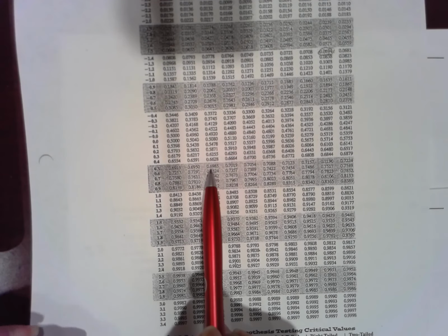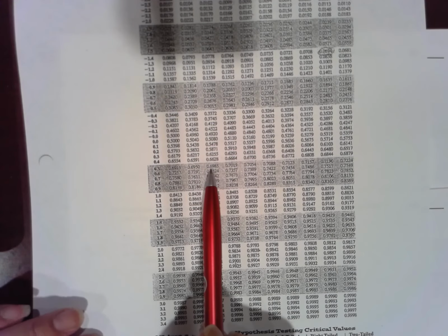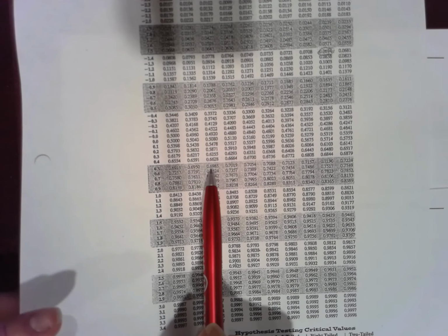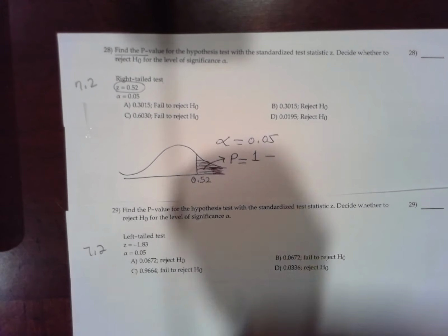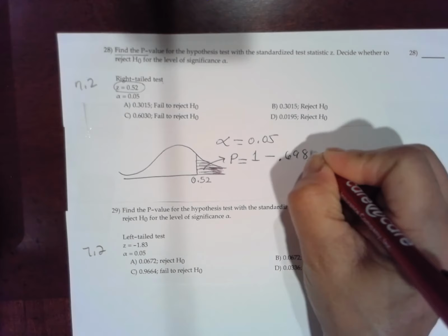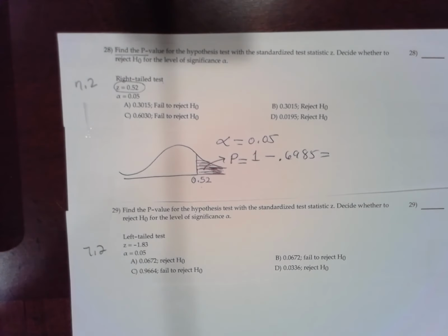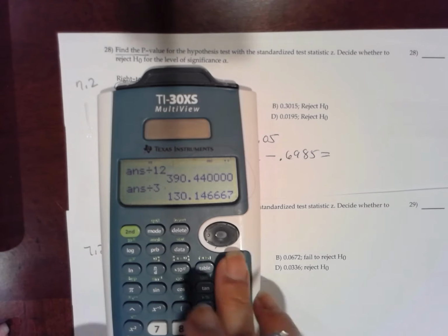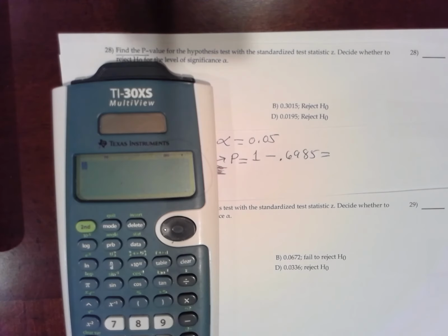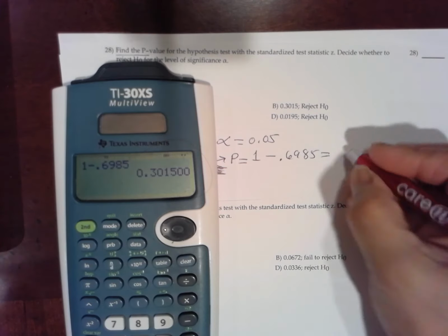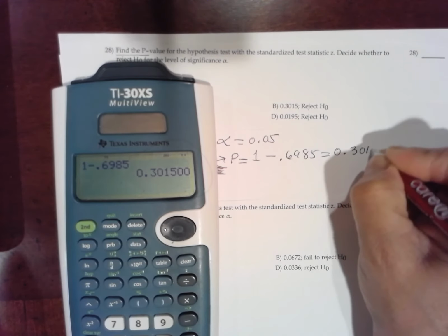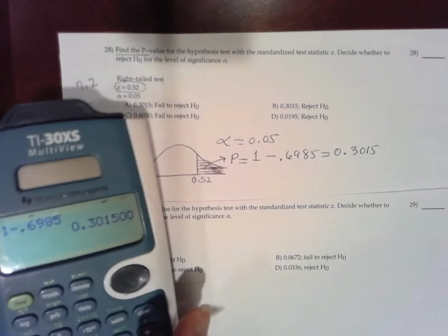It is 0.6985 in this table. So you will subtract this value from 1, and the difference will be your p-value. Again, it's because your table only gives you the area to the left. So 1 minus the area to the left gives me the area to the right. And we always round it to no more than 4 decimal places.